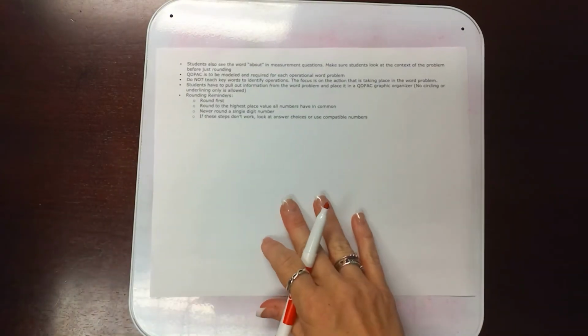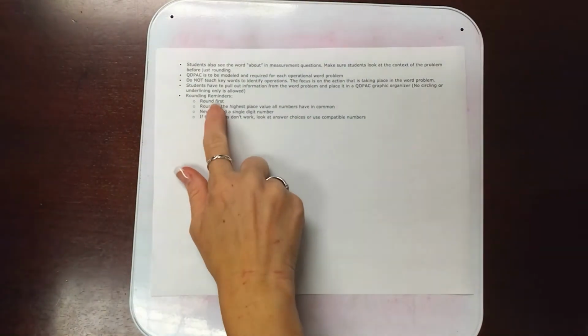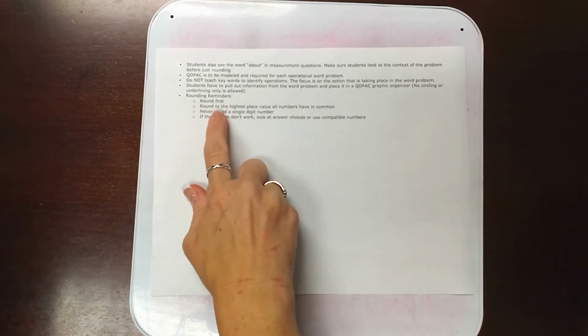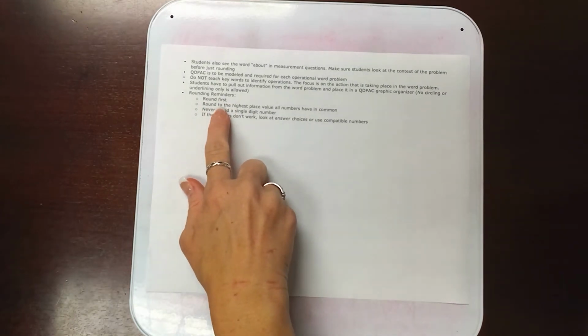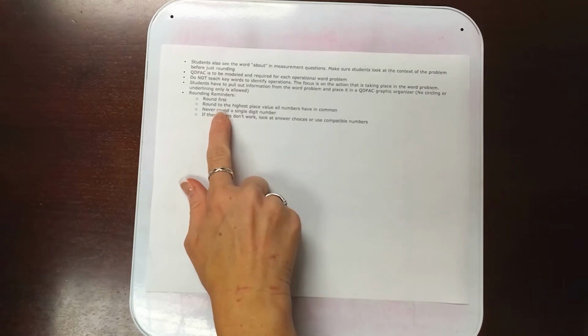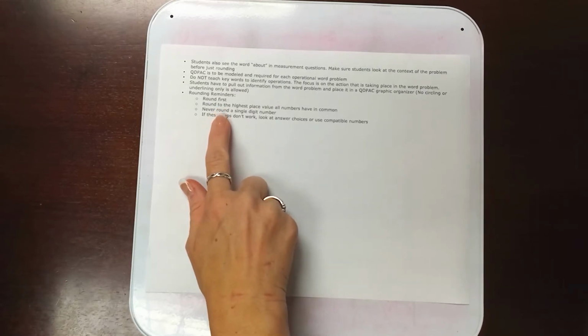All right, so let's talk about problem solving with estimation. Problem solving with estimation is hard because there's no one set of rules that we can play by. But on your instructional talk page, I do talk you through the rules that I gave my students. Rounding reminders. When they're working any kind of word problem, rounding comes first. Then, I already talked to you about this one. Make sure they round to the highest place value all the numbers have in common. Okay?